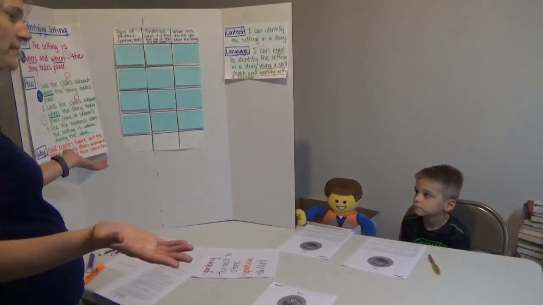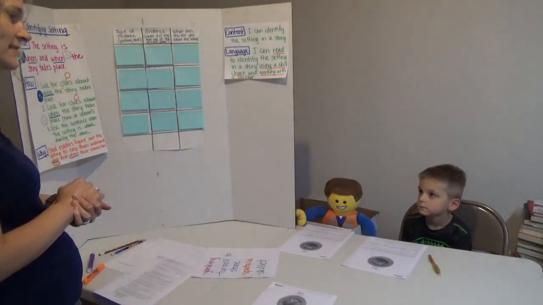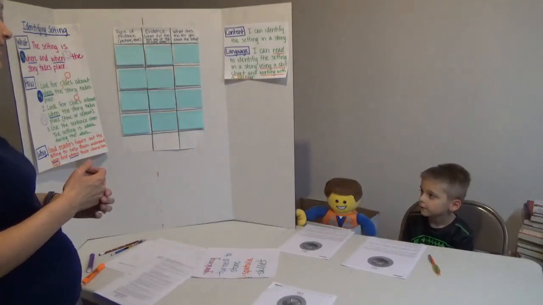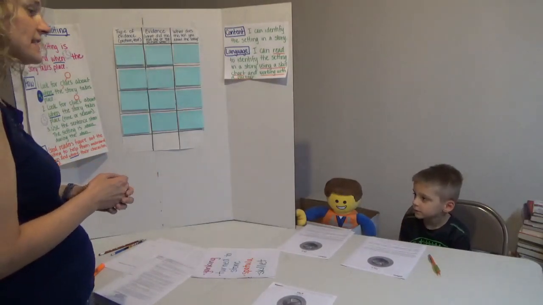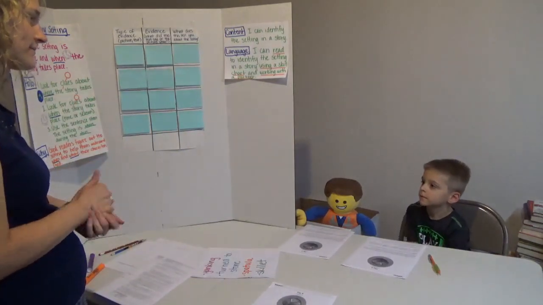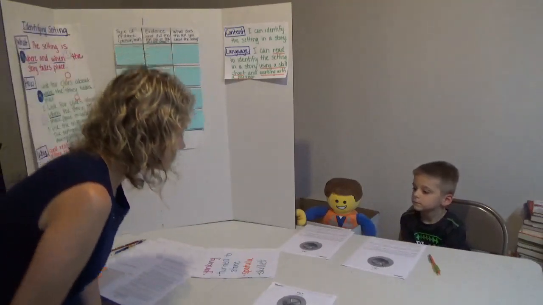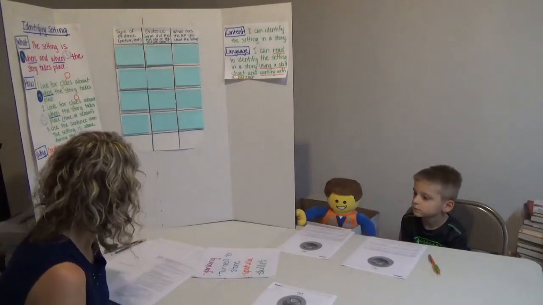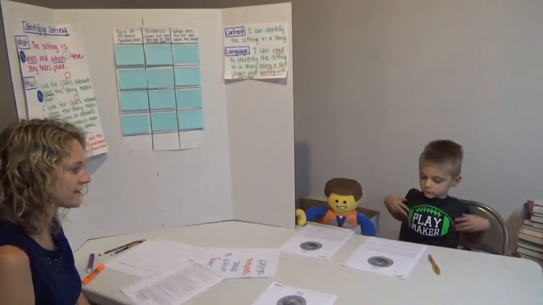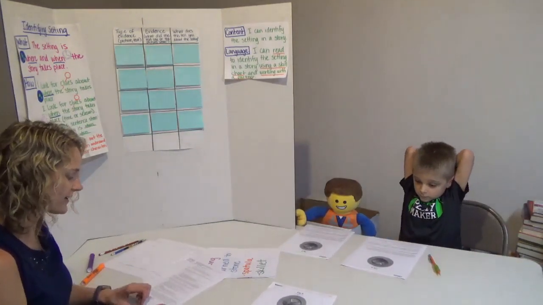And why do good readers identify the setting? Good readers figure out the setting to help them understand where and when the story takes place. Awesome. So we're going to start out by me reading, and I want you to follow along during this first part, and then you'll get a chance to read later.